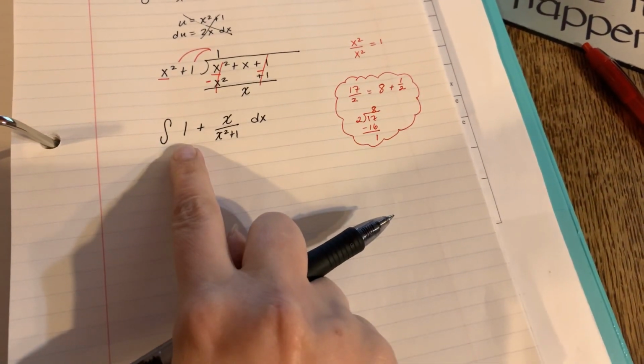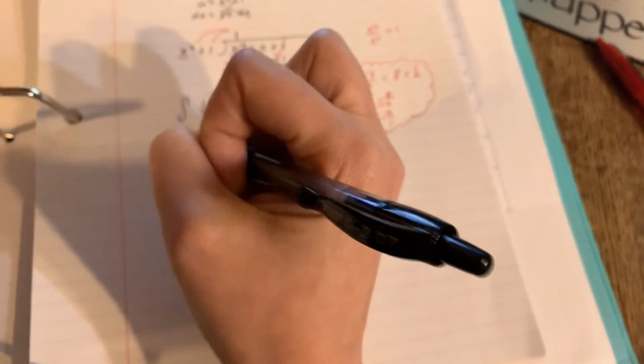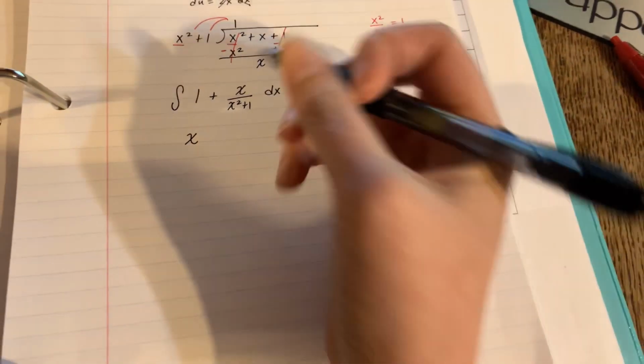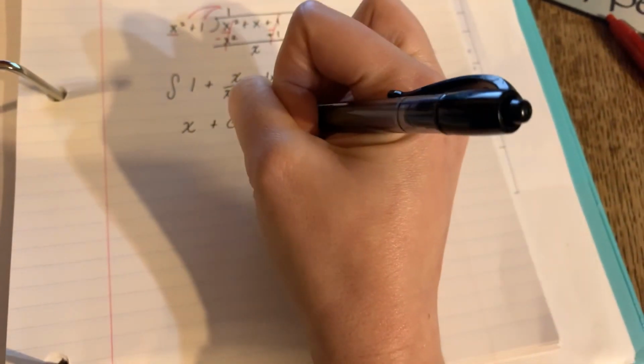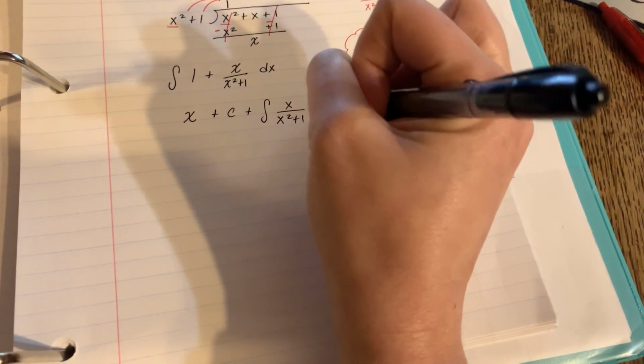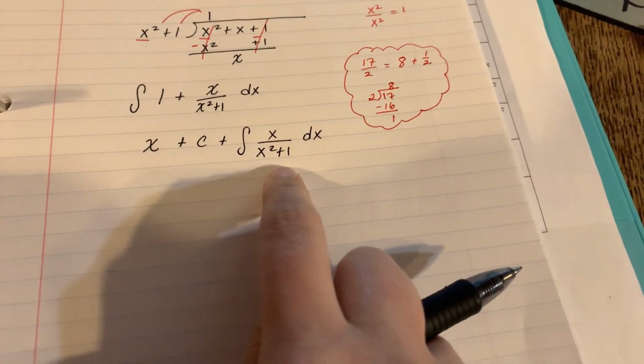Well, you can certainly do this part, even if you can't do the other part. Okay? What's the antiderivative of 1? Well, that's just x. Okay? Plus, well, let's say plus c. Plus the antiderivative of x over x squared plus 1 dx. So, I could at least get half credit, even if I can't do this one.